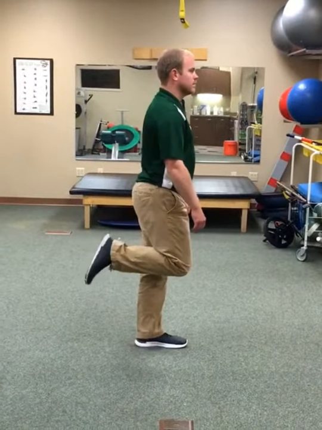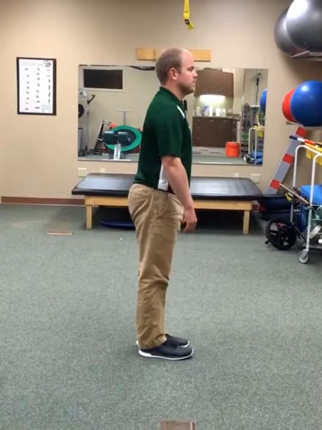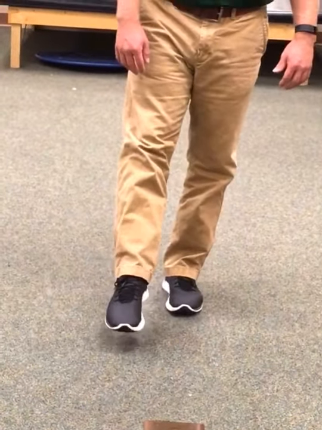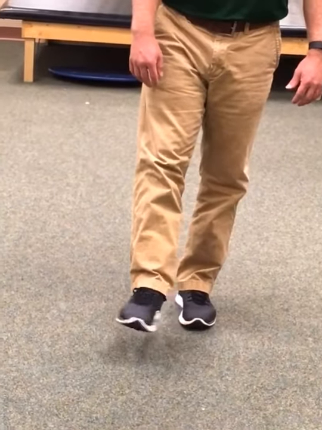At the knee joint, we have flexion and extension. In the foot and ankle, we have dorsiflexion, plantar flexion, inversion, and eversion.